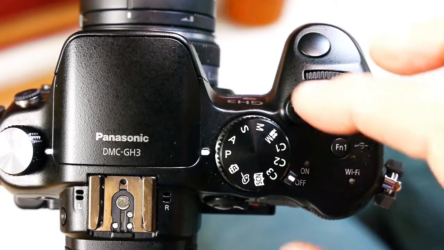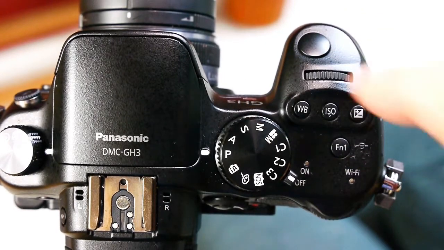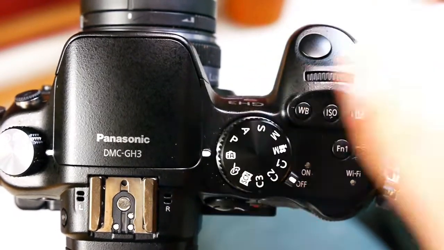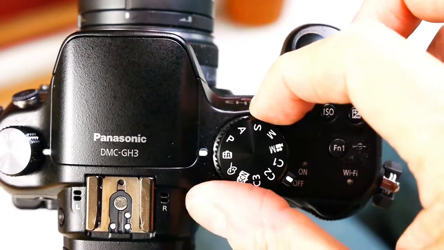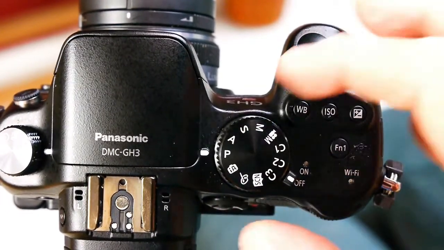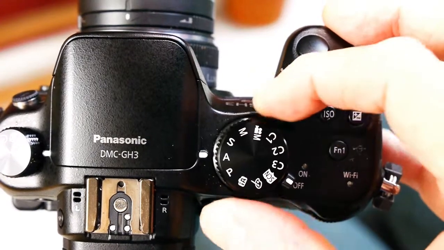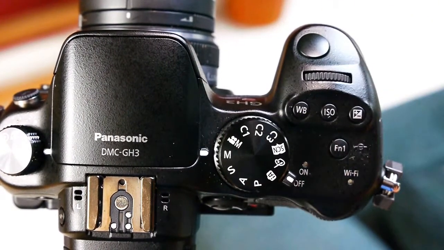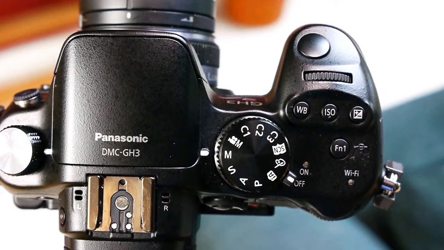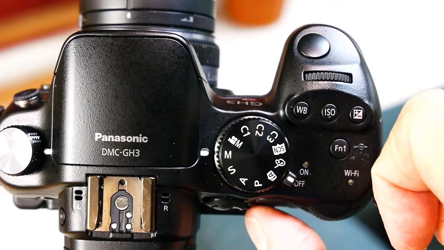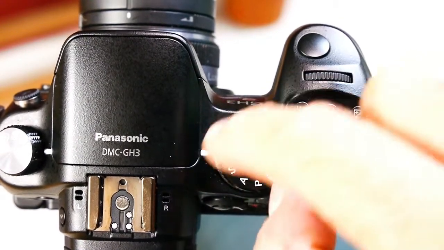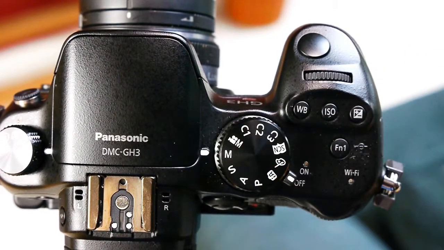So the main controls on the GH3 are on the mode knob. So of course we have intelligent auto, the standard things you have in almost any camera: the program mode, the aperture mode, the shutter mode, the manual mode, PASM as we call them. In these modes, if you're shooting video, which means if you're pressing the red button, which is right here on the back of the camera, and you're in any of these modes, you're actually shooting in the auto mode.